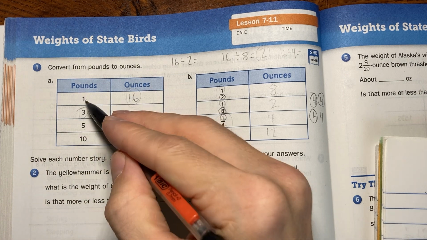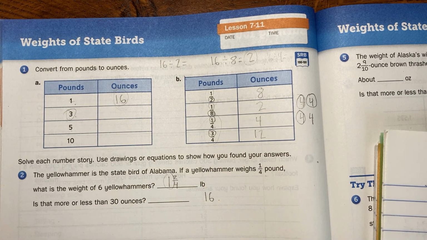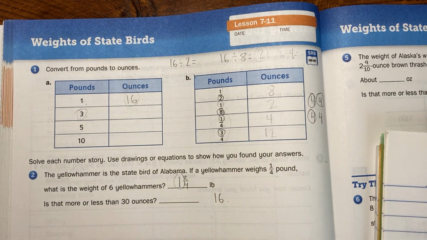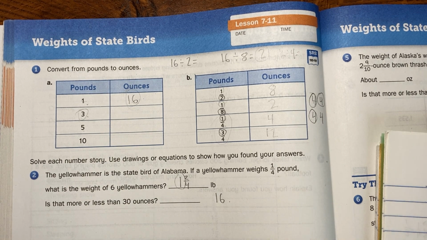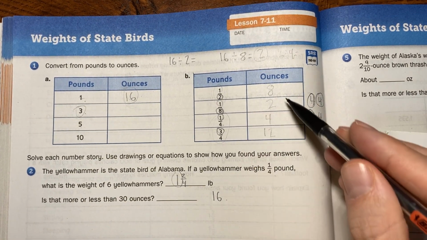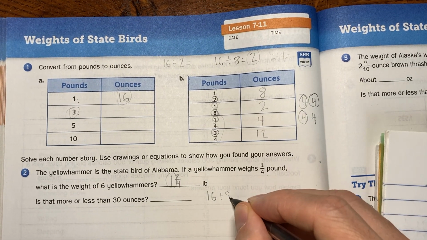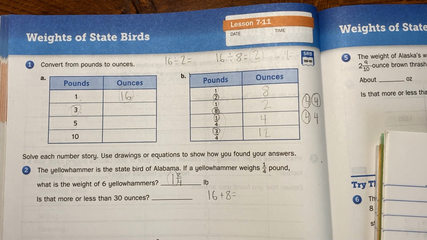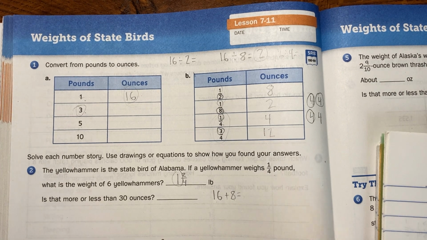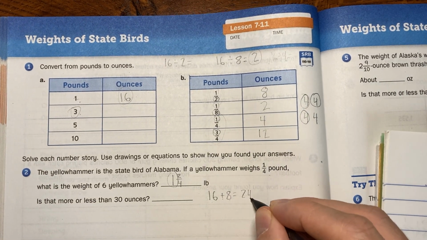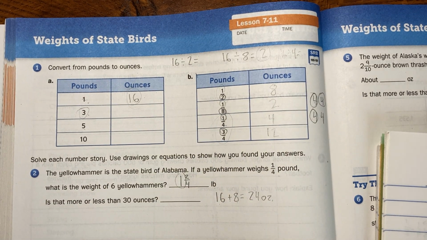So we know that 1 pound is 16 ounces. We have that. And we just found out that 2/4, 2 is half of 4. So 2/4 is the same as 1/2. And if we look at our chart, we know that 1/2 of a pound is 8 ounces. So we have 16 ounces, and then we have 8 ounces. And I know 16 plus 10 is 26. So 2 less than that would be 24 ounces. And you tell me, is that more or less than 30 ounces?